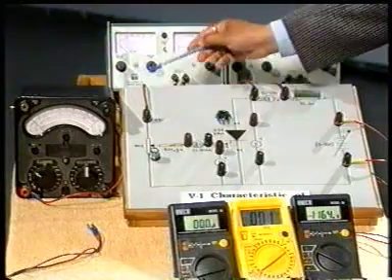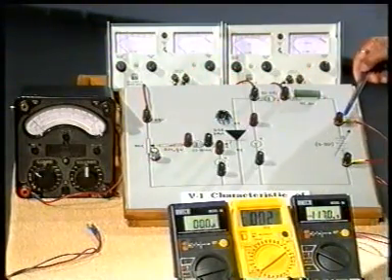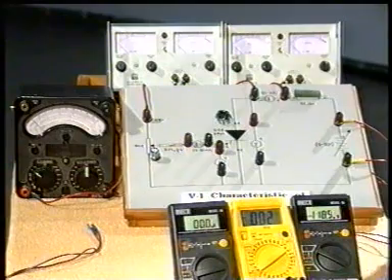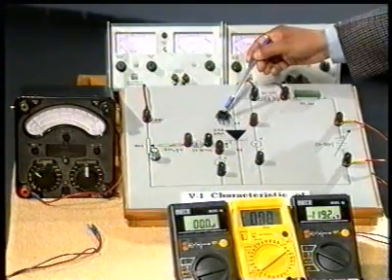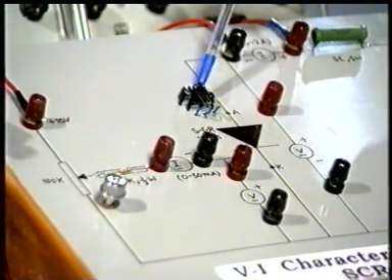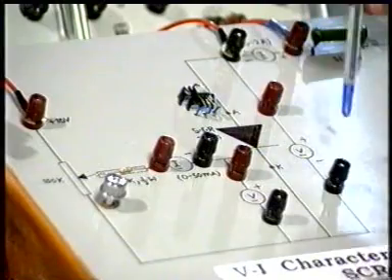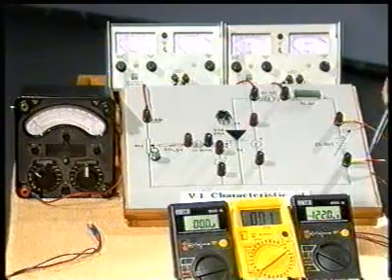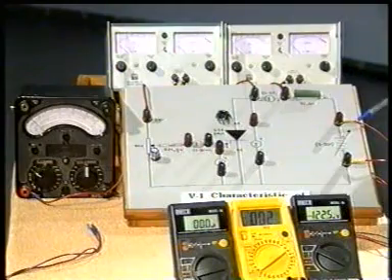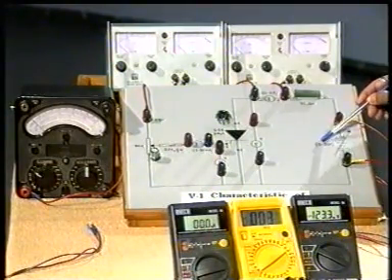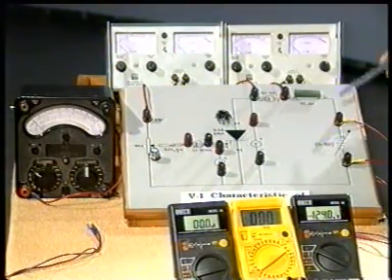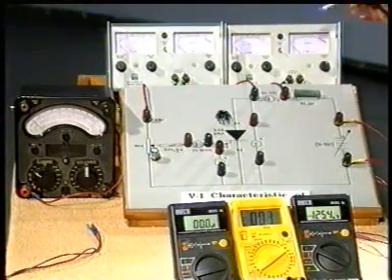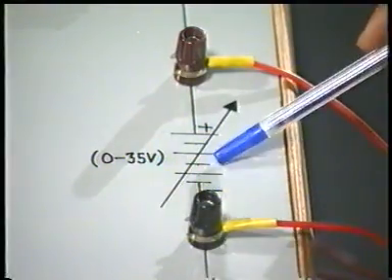In this board we have rigged up a very simple circuit for the verification of the VI characteristic of SCR. This is the SCR, which has three terminals: the anode, the cathode and the gate. Across the anode and cathode there is a variable voltage supply, 0 to 35 volts, obtained from this power supply. So we can vary the voltage from 0 to 35 volts.